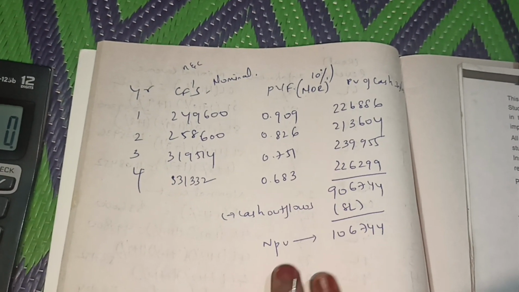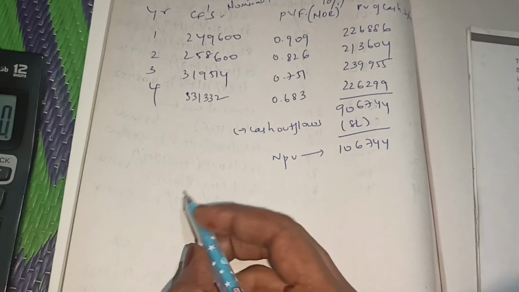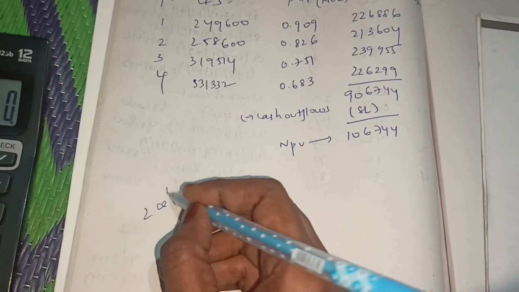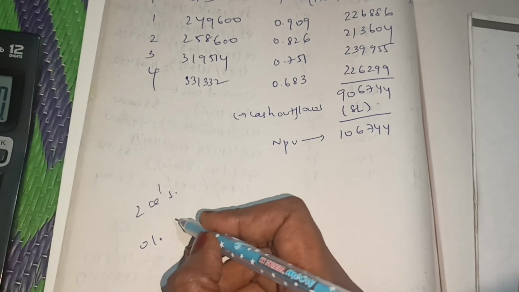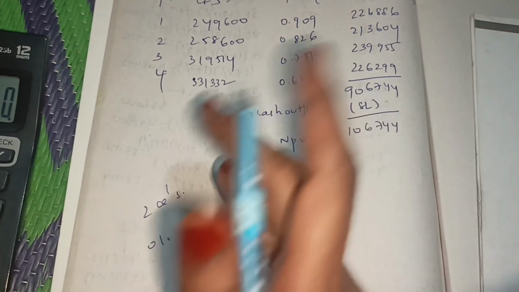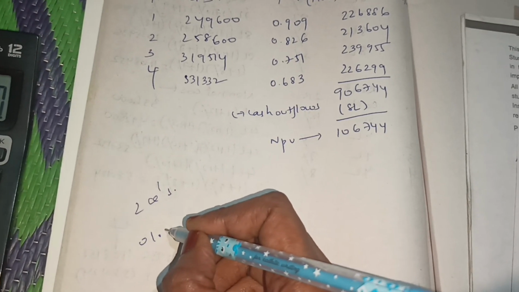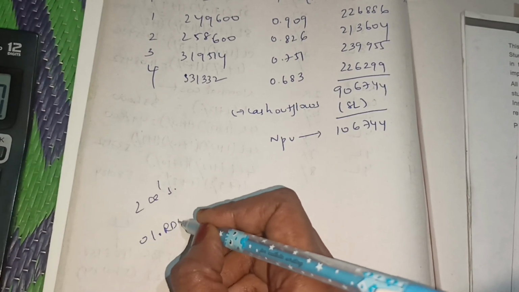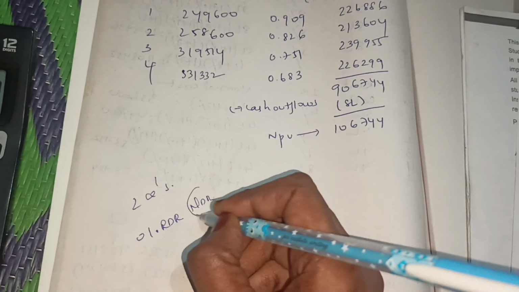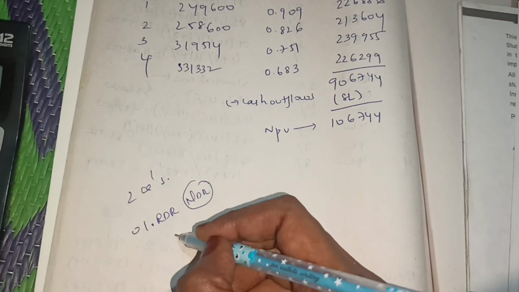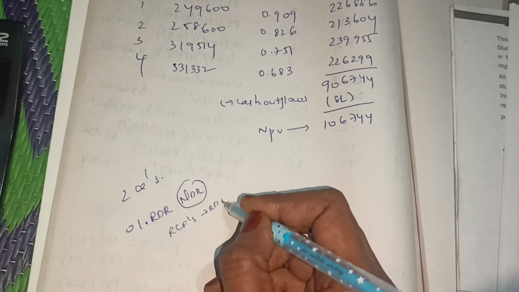I hope that I'm very clear with this problem. After solving the problem, you will be getting two questions. The first question is why we are not using real discounting rate. In the question they gave us nominal discounting rate. Why we are not solving problem by using real cash flows and real discounting rate?